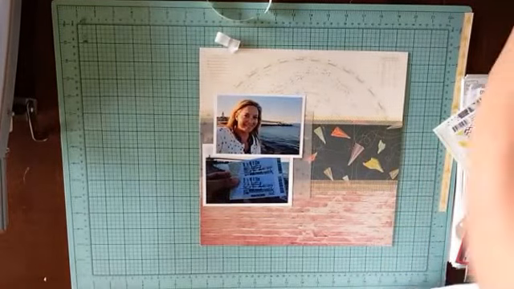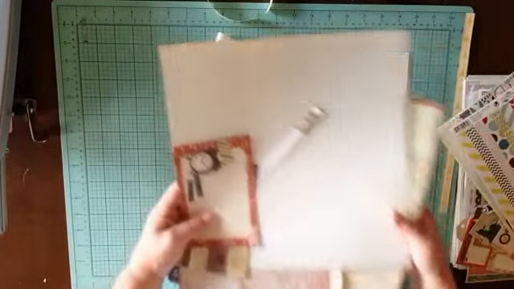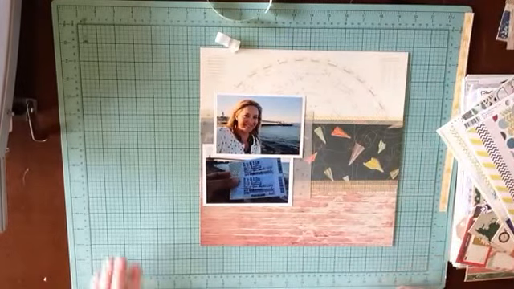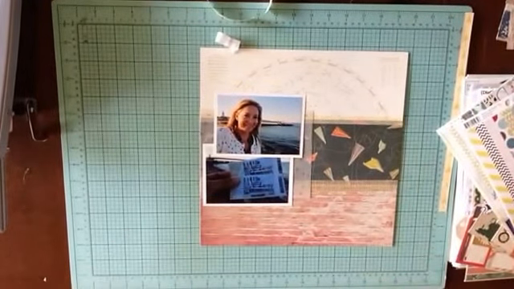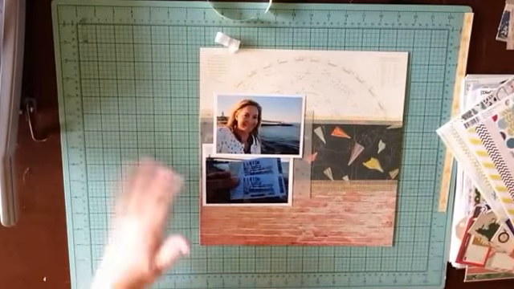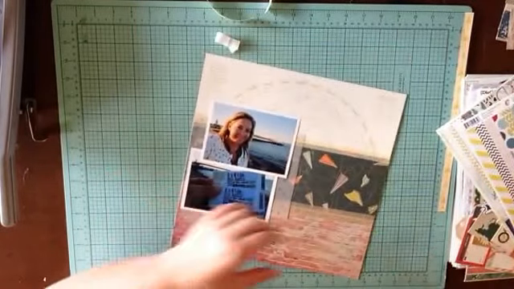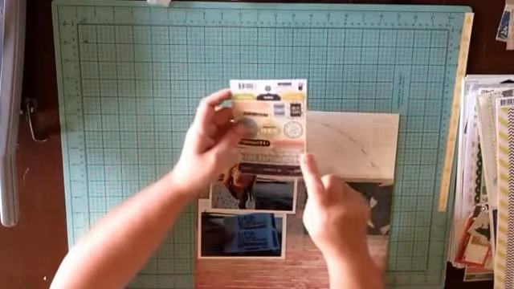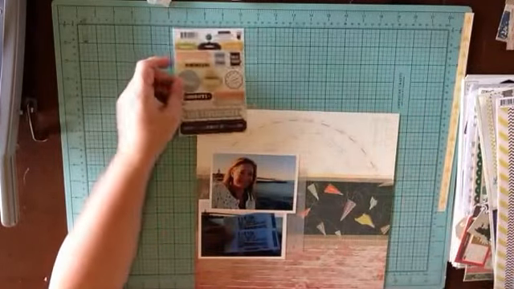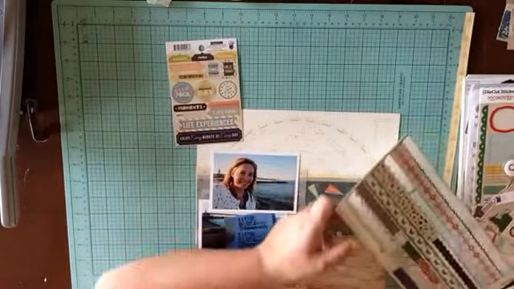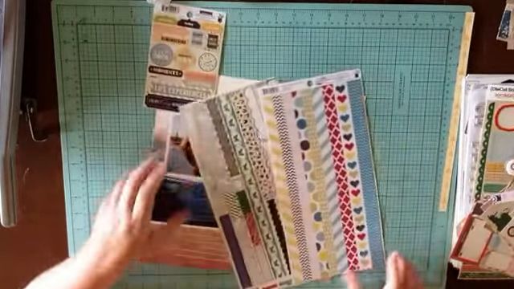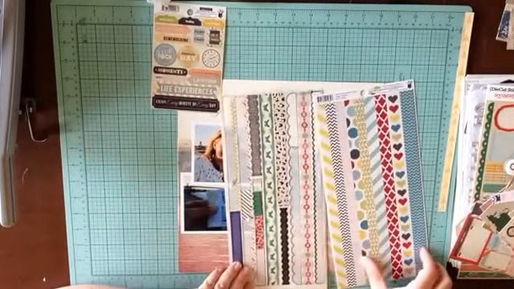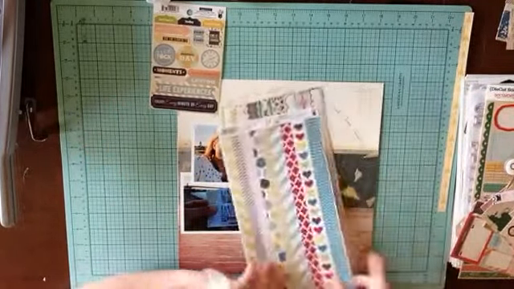So as I'm eliminating things from my kit, I'm just setting them to the side. I plan to make 4 pages from this kit. So I'm just putting those to the side so that I can keep using it. I also want to put a lot of clocks onto this page. So I've got clocks on this little sticker sheet. I have, so now I'm probably not going to use any of this. Well, I might, I don't know.